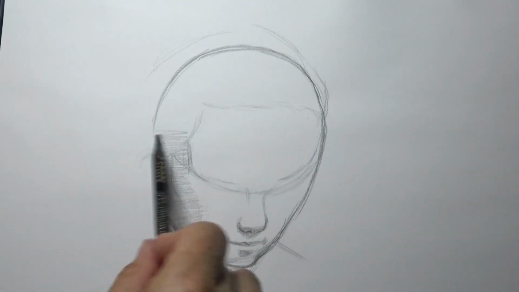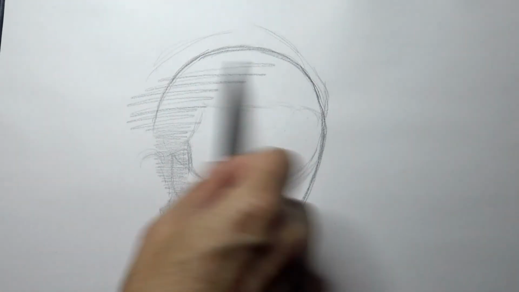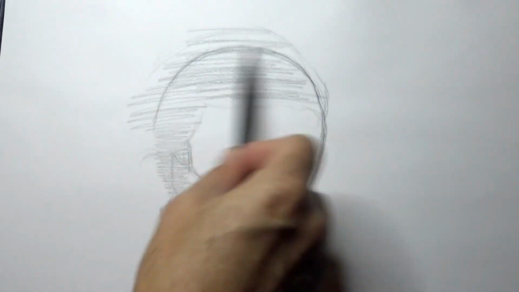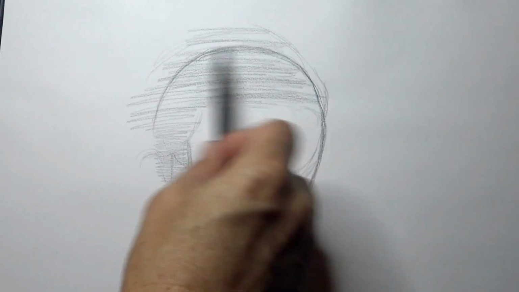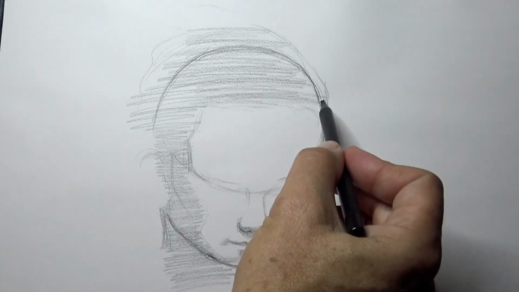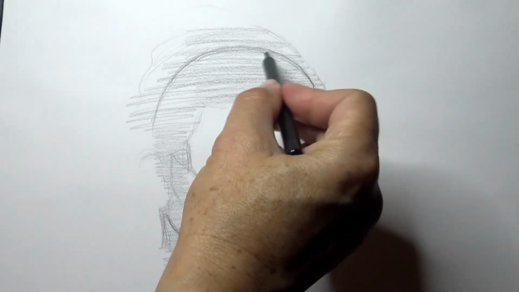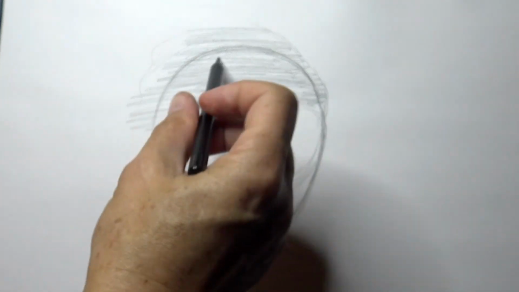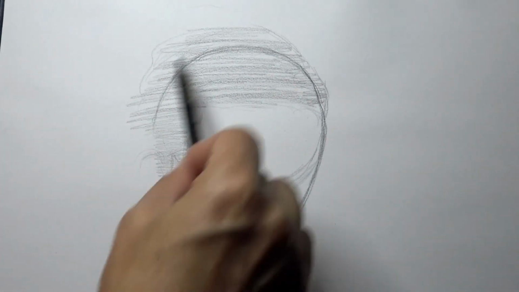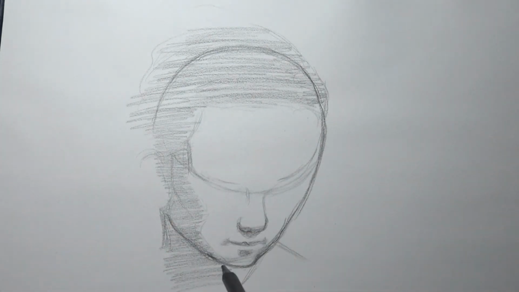Alright, so I'm just going to add a little more shadow. So this is shadow and hair, because the hair is obviously on top of the skull. It's dark, it relates to the shadow going into the hair, so this is all part of the big shadow around the highlight, which is the face.